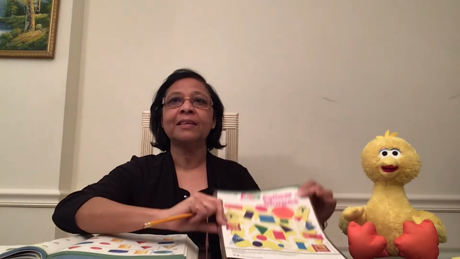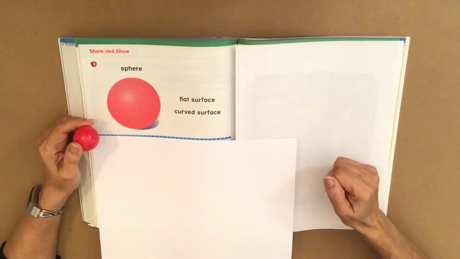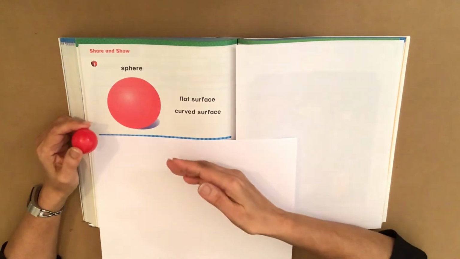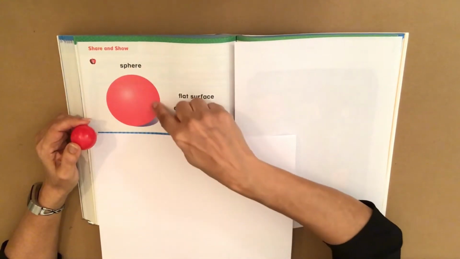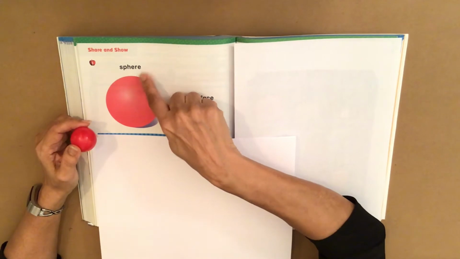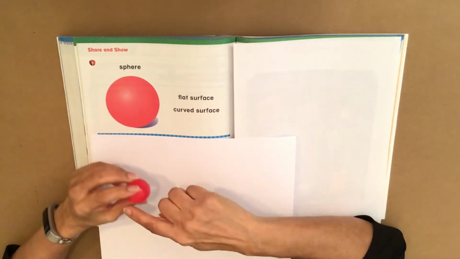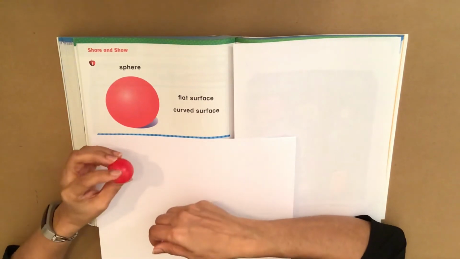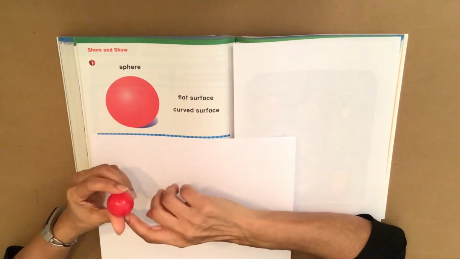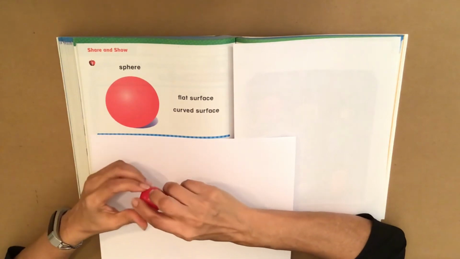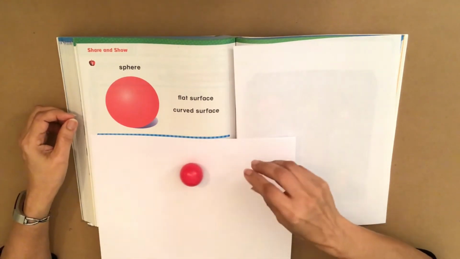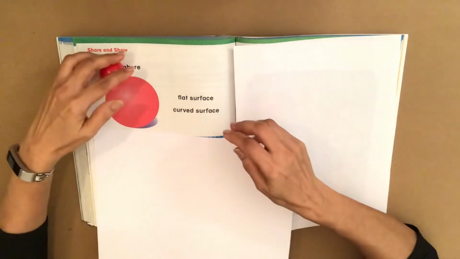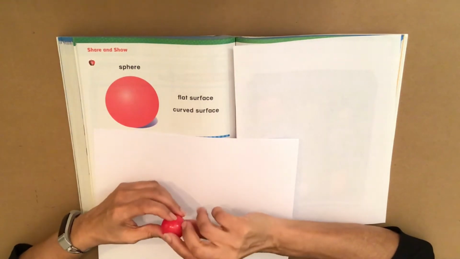Now, in today's lesson, we are going to learn about 3D shapes. Let's begin. Boys and girls, here we see a picture. It's called a sphere. And it has a curved surface. See, I have a 3D shape called a sphere in my hand. It's curved all around. It's rather like a ball. We can roll it. Let's see. See? Yes, the sphere can roll because it has a curved surface.